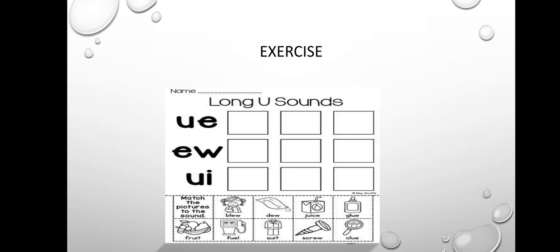Now it's important to note that all the vowels in these words make the long U sound, which is U. So whenever you see these combinations anywhere, remember, they all make the long U sound.